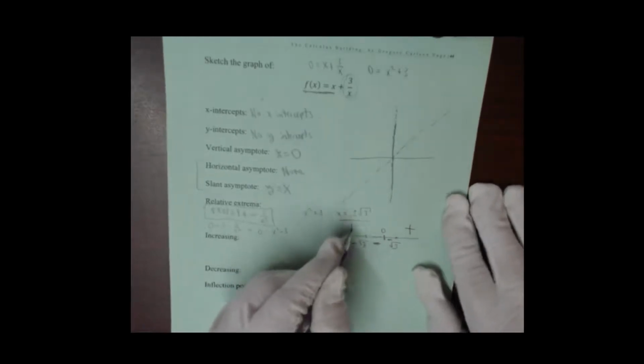Or if I plug in 100, I get 1 minus 3 over 100 squared. That's going to be a really tiny number. So 1 minus that will be positive. So if I plug in any large number for x, I get 1 minus a fraction, which will be positive. Likewise, if I plug in a big negative number, because it's being squared, it turns positive. So if I plug in negative 100, I get 1 minus 3 over negative 100 squared. Again, that's just 1 minus a tiny fraction, which will be positive.